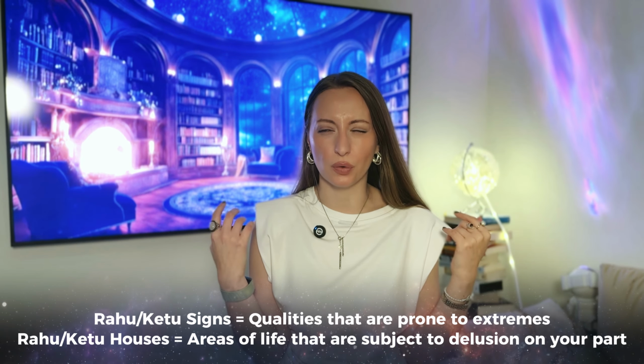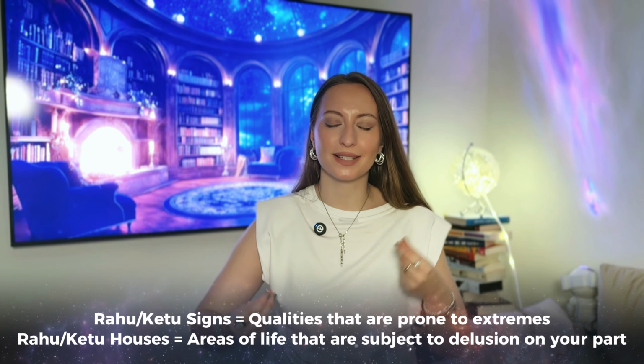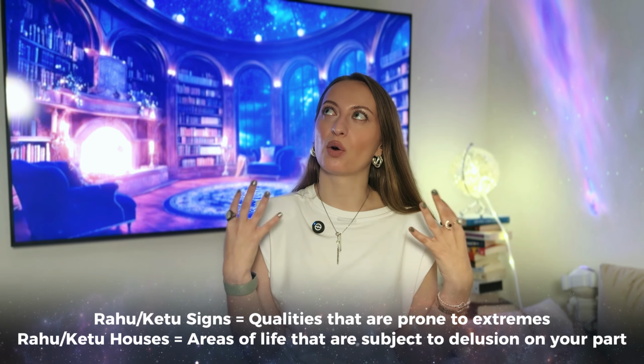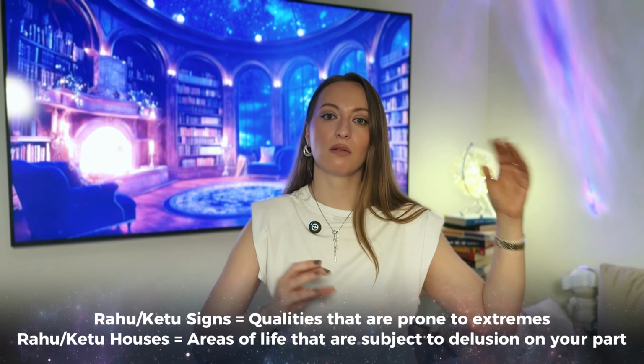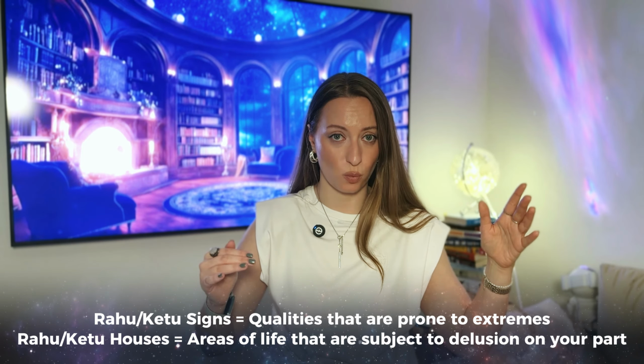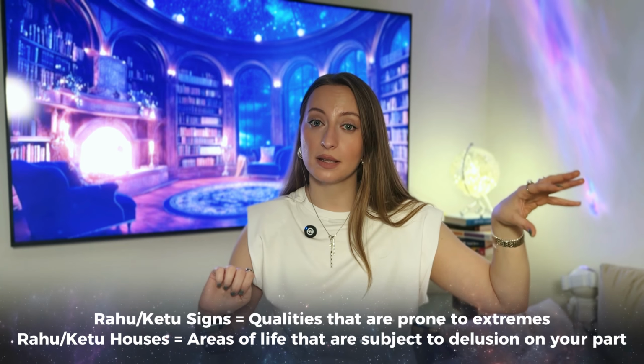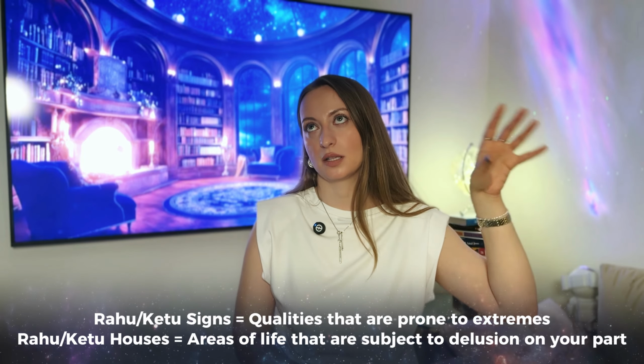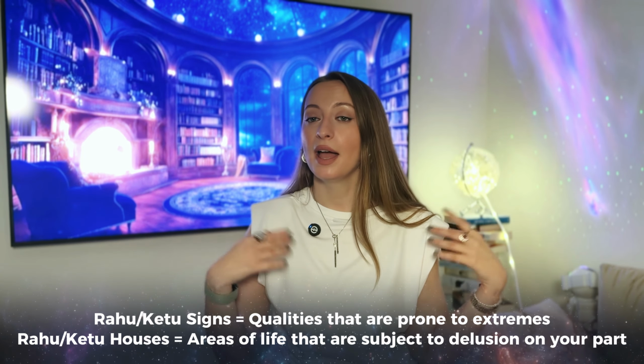Rahu's influence creates delusion or illusion of the house and the area of life where it is placed. This is the area of life that is prone to extremes and is also a subject to our most ambitious desires and temptations. Rahu and Ketu, the South Lunar Node, represent our darkest sides. You can think of them as our own inner demons that torment us. Rahu and Ketu are always placed opposite from one another in zodiac signs. So if one is in Aries, another one is in Libra. If one is in Scorpio, another one is in Taurus, and so on.